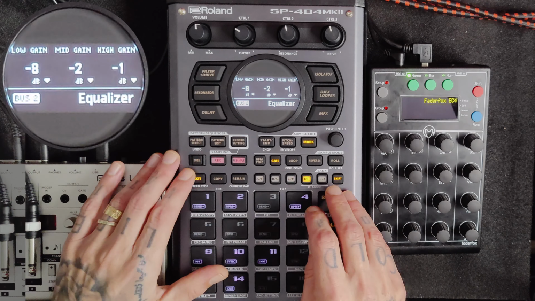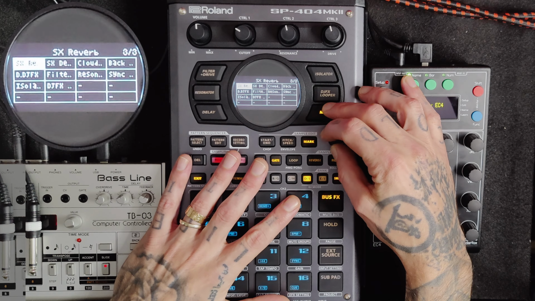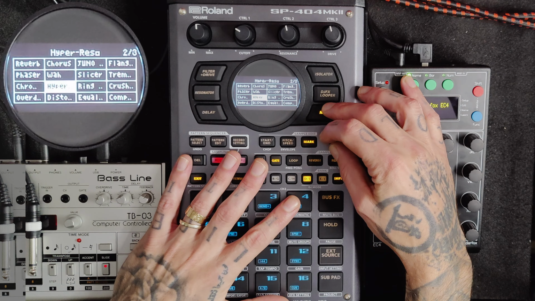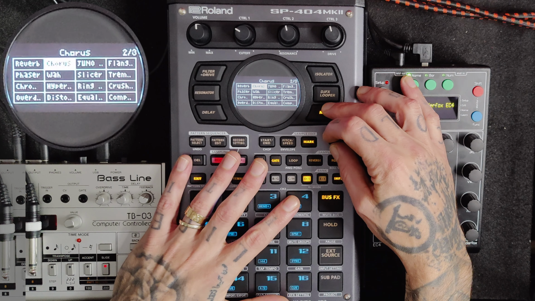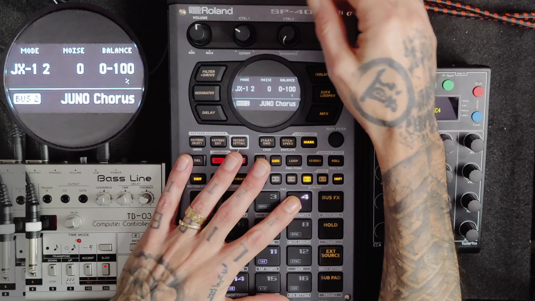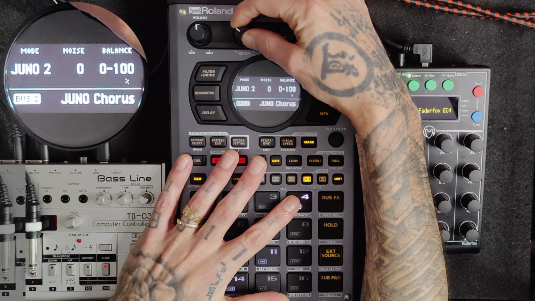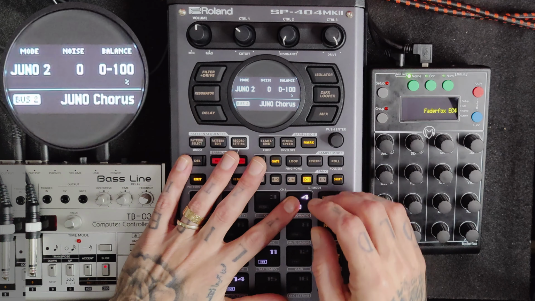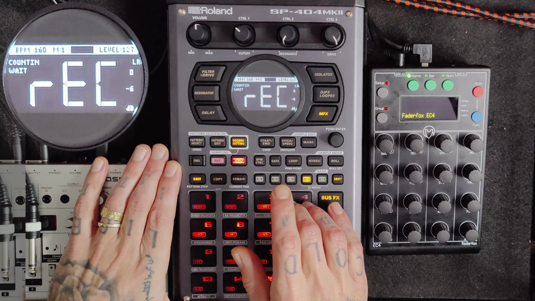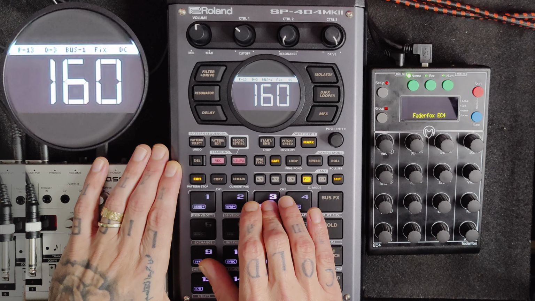We can maybe add something more, I don't know, a chorus. This one here, let's resample.